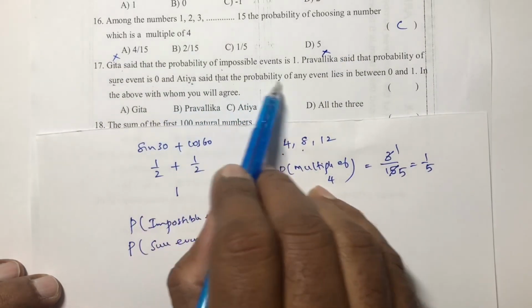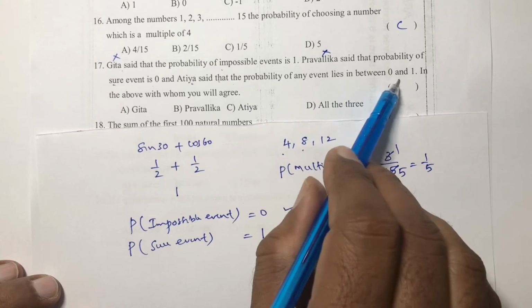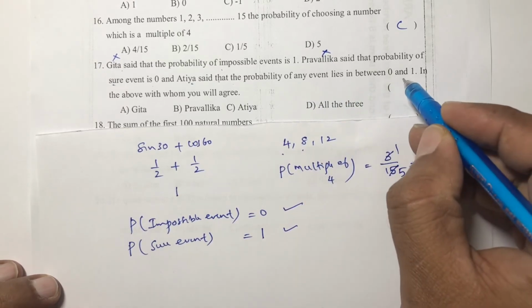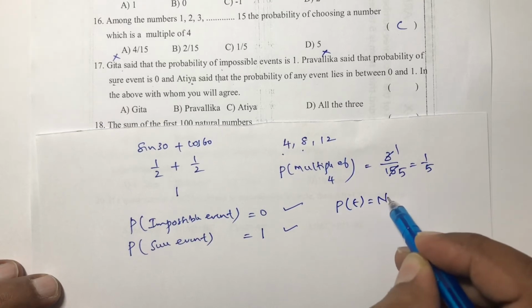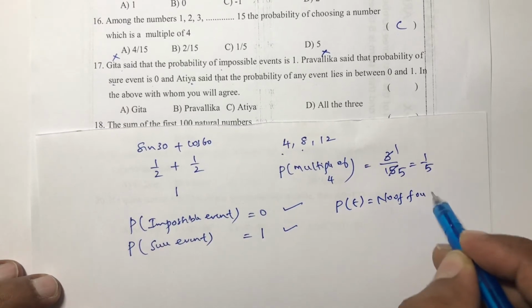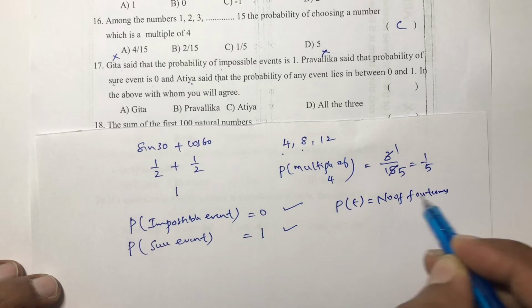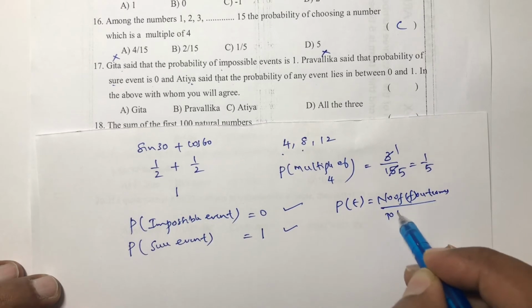Atiya said that the probability of any event lies between 0 and 1. See, this statement is correct because the probability of an event is the number of favorable outcomes by total outcomes.